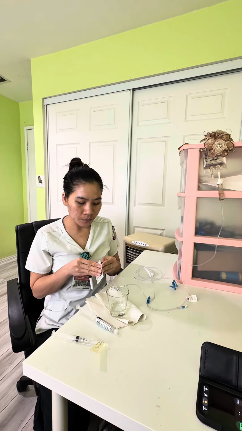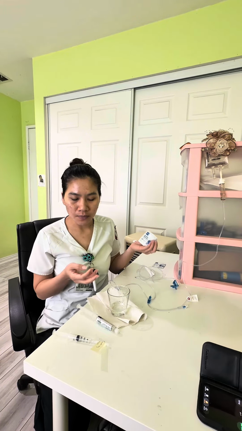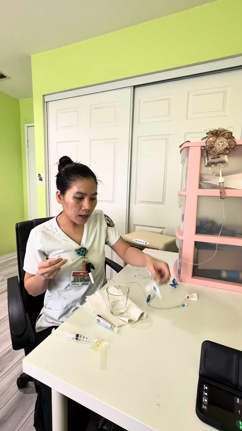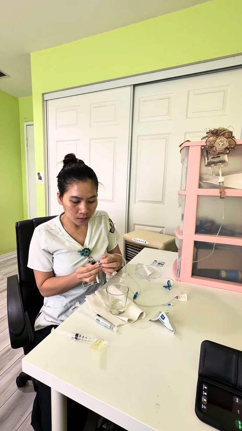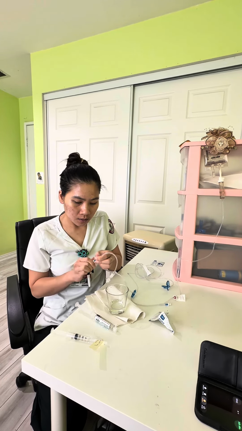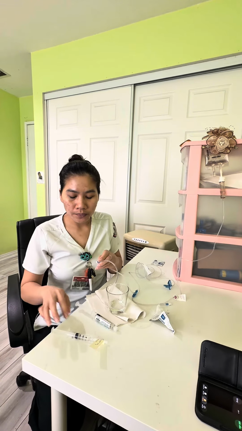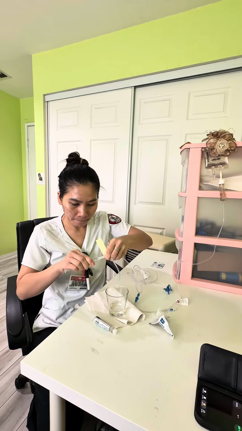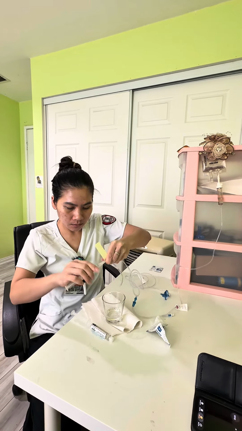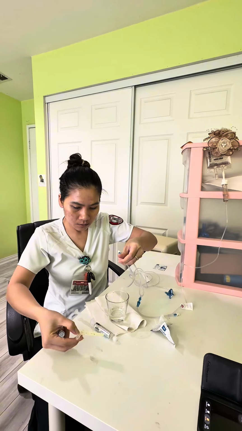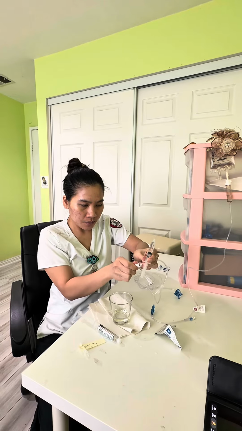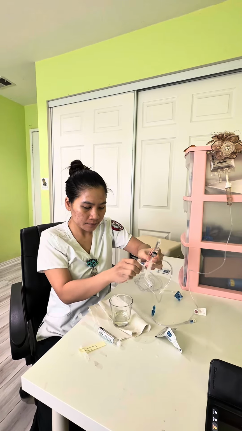Since the tube is running at TKO, I don't need to adjust the rate of the solution. But if the solution is running too fast, I have to adjust the medication rate to be able to give the correct dose. So I go ahead and clean the port. This one is 4 milliliters over 2 minutes. Clean for 10 seconds, and then allow 10 seconds for it to dry.